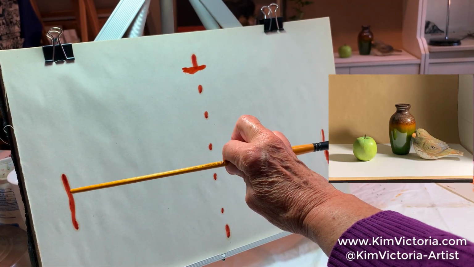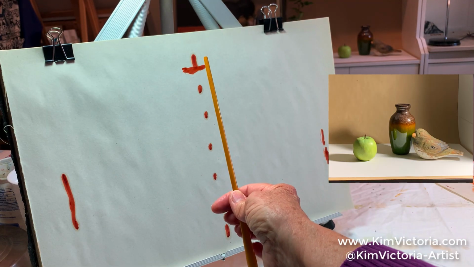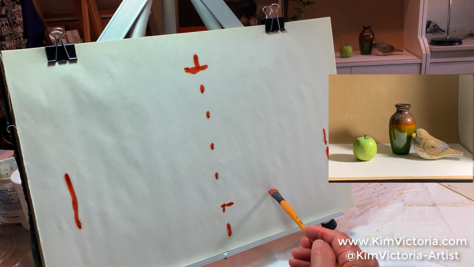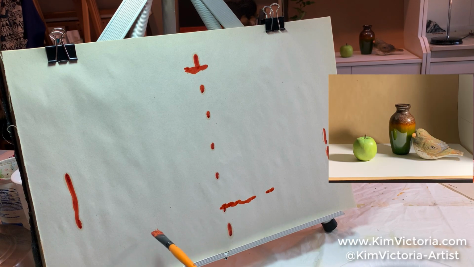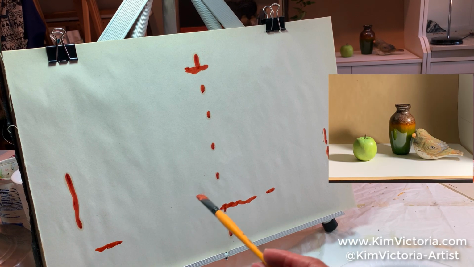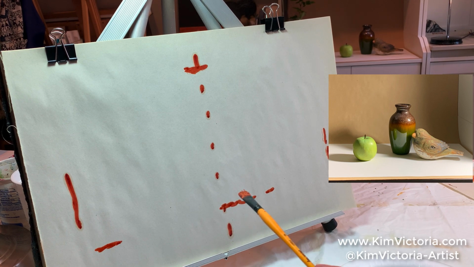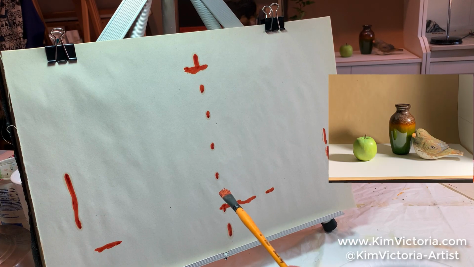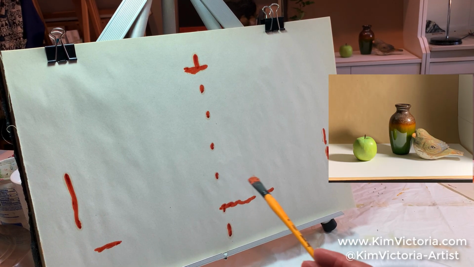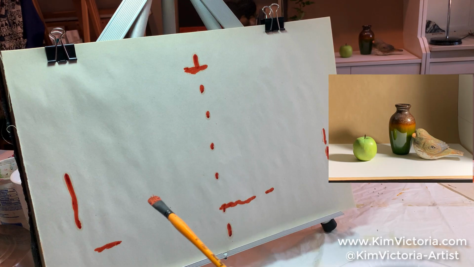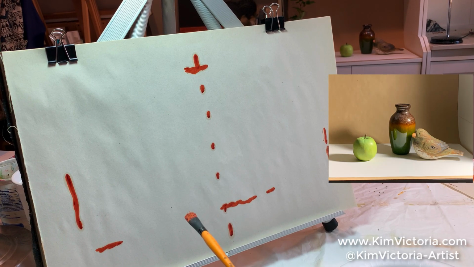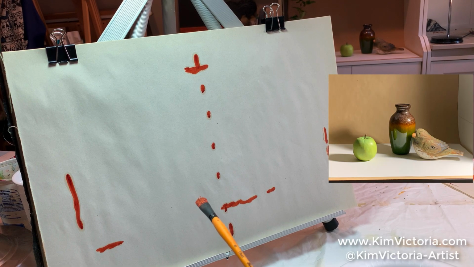And then I know that this side to side, top of the jar to about here, that's going to be the bottom of the bird, and this is going to be the bottom of the apple. So can you kind of see where I am? I'm curious, I'm searching, I'm looking for where everything is in relationship to each other. Okay? I know it's a very different kind of approach.